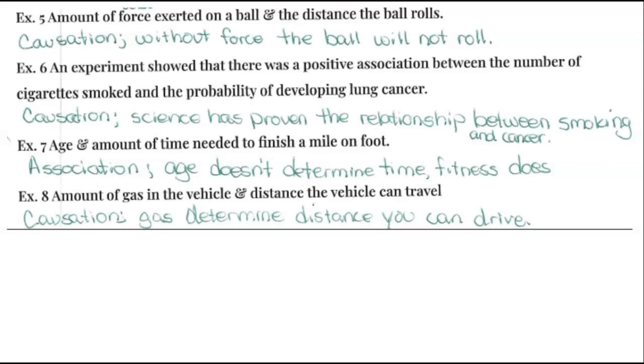Age and the amount of time needed to finish a mile. Hey, I'll be honest, there's a lot of association there, but it's not causation. Because I know little bitty kids travel about my speed, which takes me forever to walk a mile. But again, I've got some 60-year-old friends that are in way better shape than me and that can beat you. Well, maybe beat you, I don't know that, but there's association, not causation. Age does not make you go slow. Neither does being young make you go faster. It depends on what's going on in your body, on your age, that type of thing.